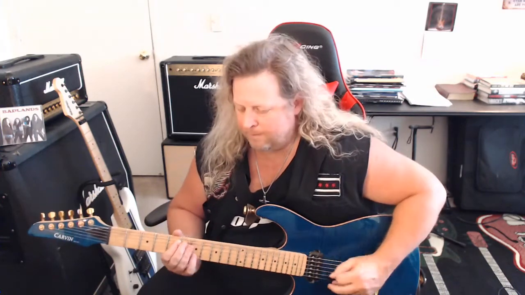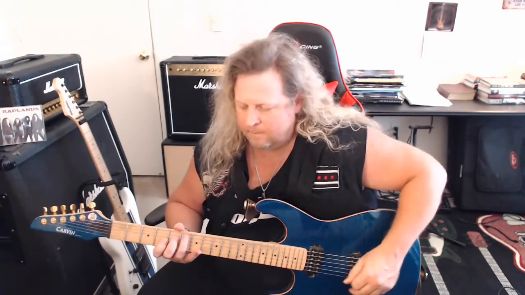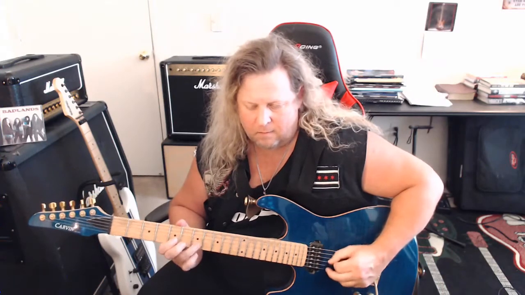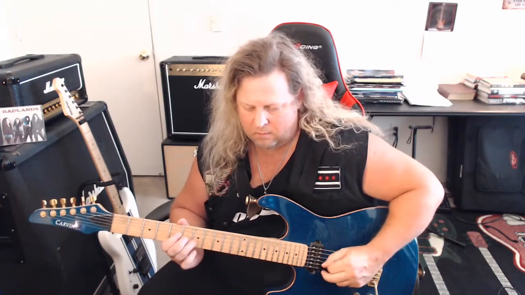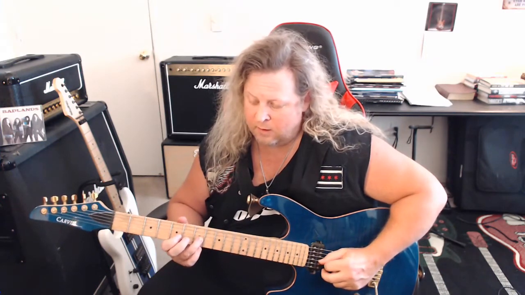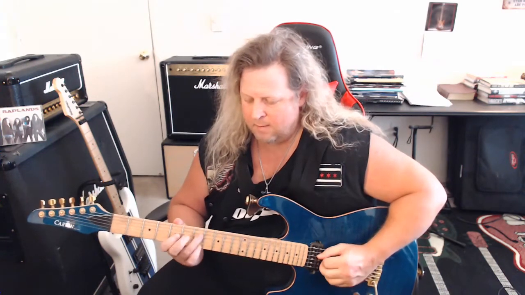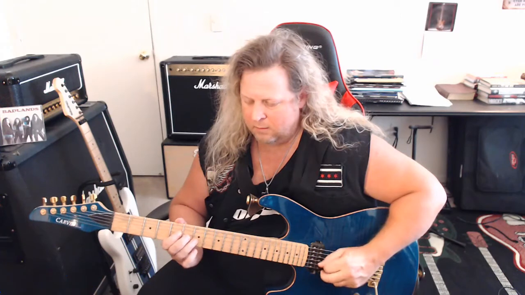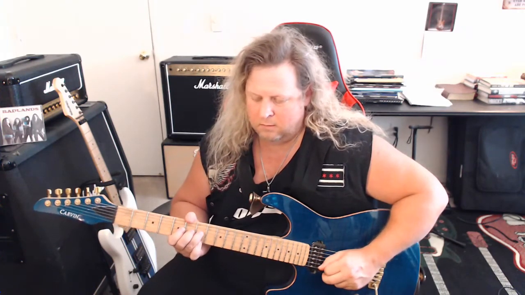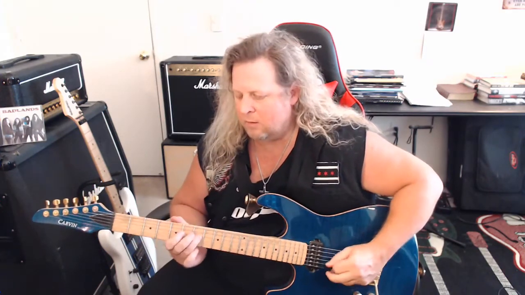Starts over. This time, and that's just, and then going to the 3rd string, 7/5 to the open, back to the 4th string, and then bending that up as it goes right into the solo.